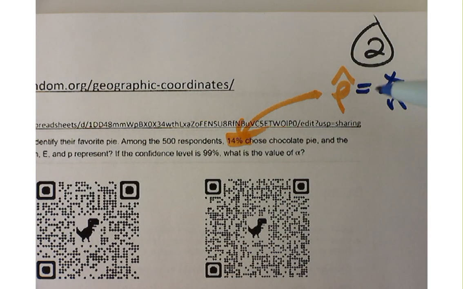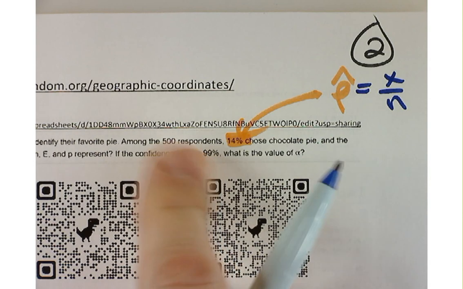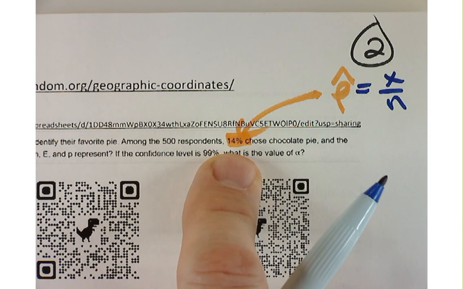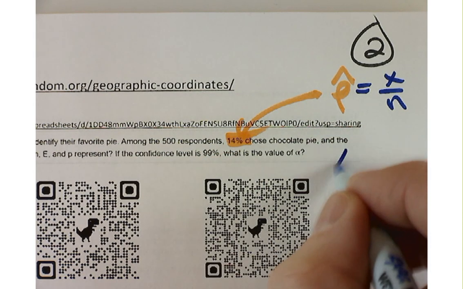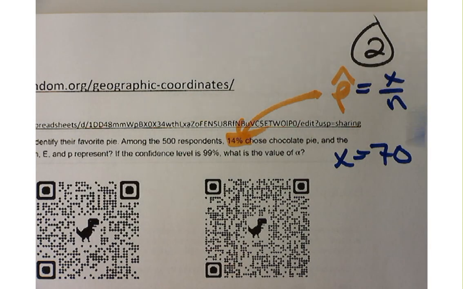Now, in our case, they didn't give us x. You'd actually have to figure it out with a little bit of algebra. It's pretty easy. You multiply 500 times 0.14 and you'll get 70. So x equals 70. That's not actually given to you. You would actually have to calculate it. And then you would get your p hat. P hat is x over n, 70 over 500.